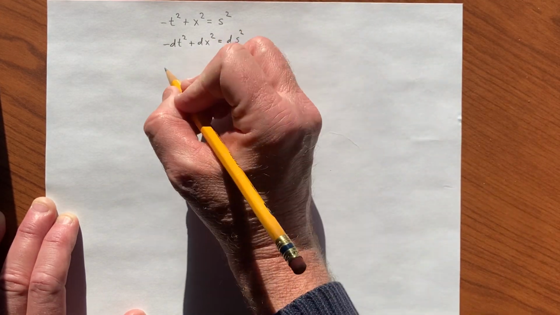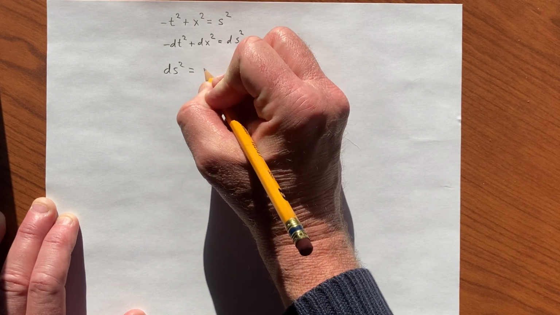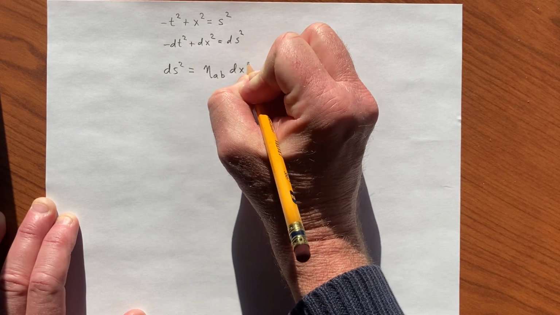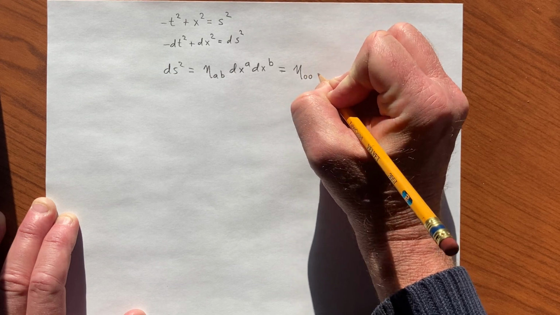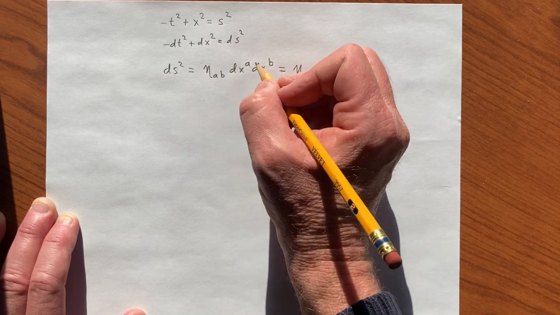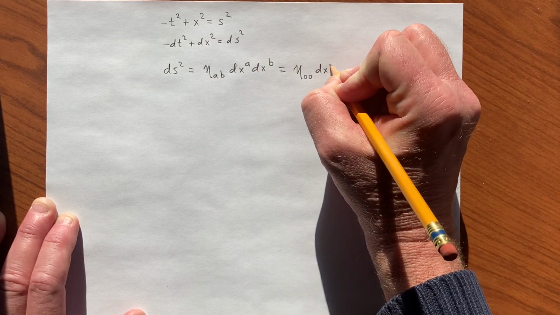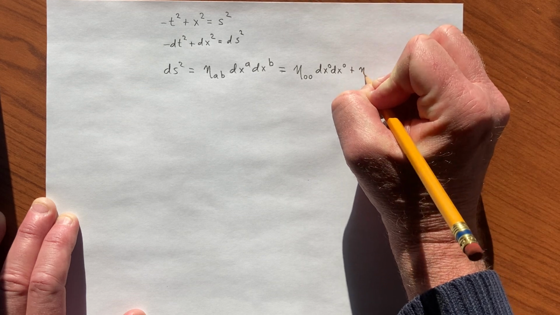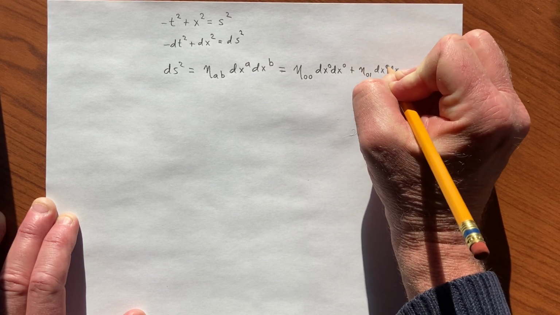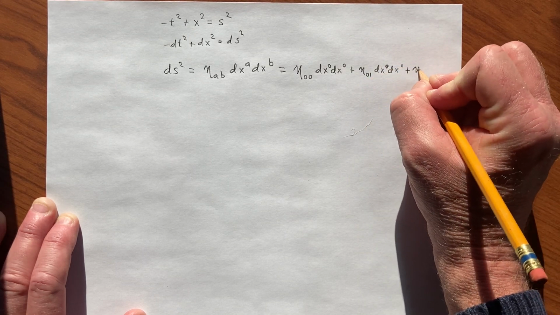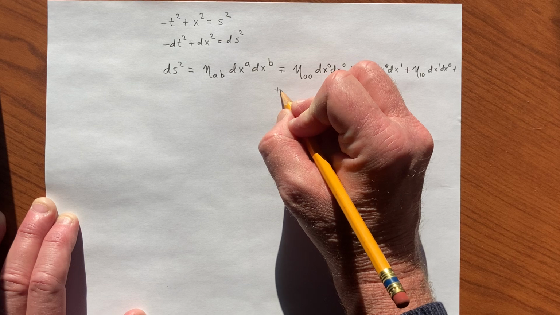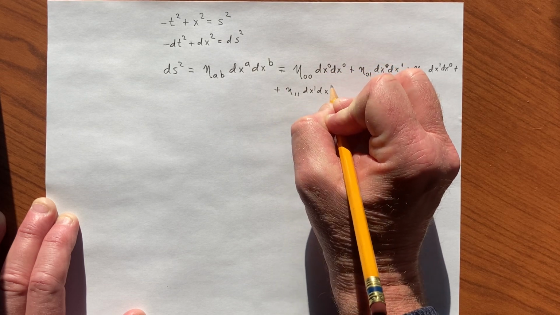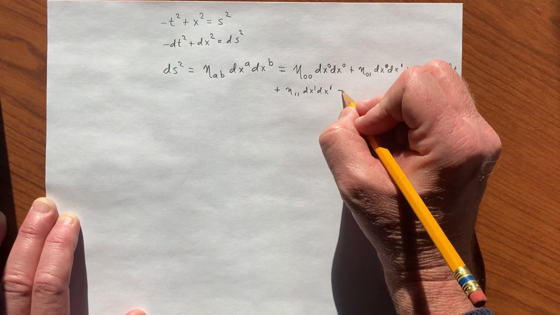And we've also seen that we can write this ds squared as this metric tensor, which is, we're summing over these indices, A and B, and this gives us this kind of an object. And some of them are 0.